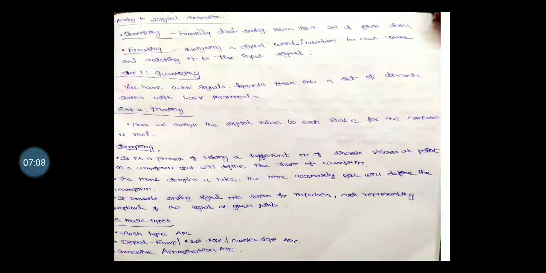So we have three basic types. ADCs are classified broadly into two groups according to their conversion: direct ADCs and integrating type ADCs. Here, the direct ADC has three types when compared to a given analog signal. One is the flash type ADC, next is the digital ramp or dual slope or counter type ADC, and the next one is the successive approximation type.